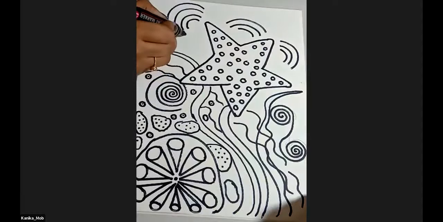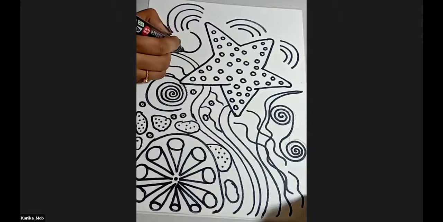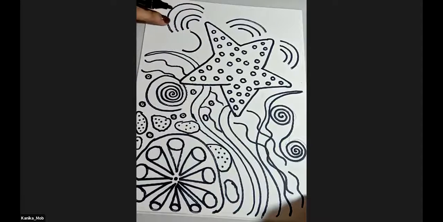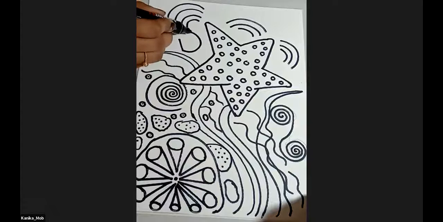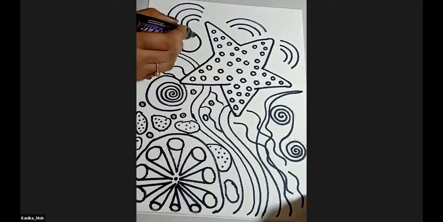But we are going to make a shell which is something like a semicircle. So I'm going to make it around the sand, maybe in the same shape as the sand hill. A V and a semicircle. Simple. And I'm going to make lines around.